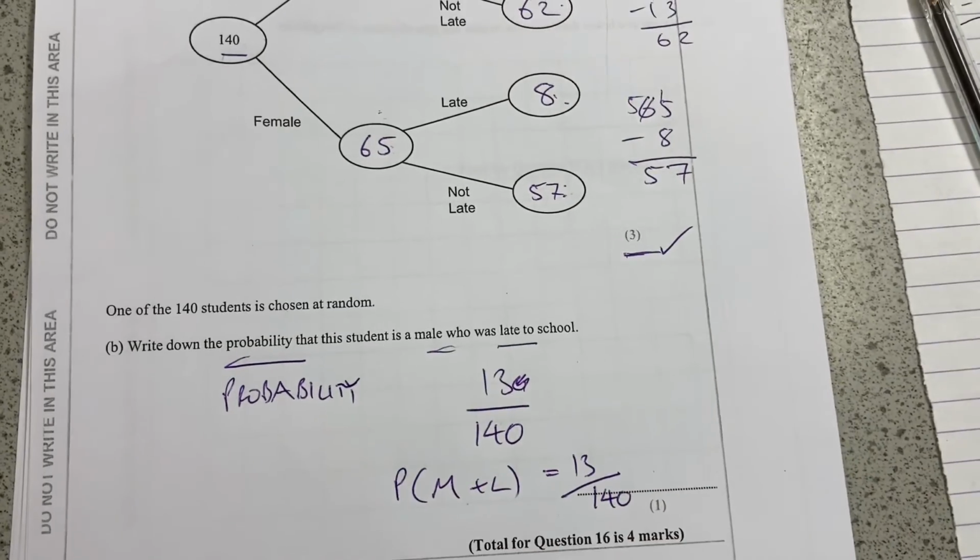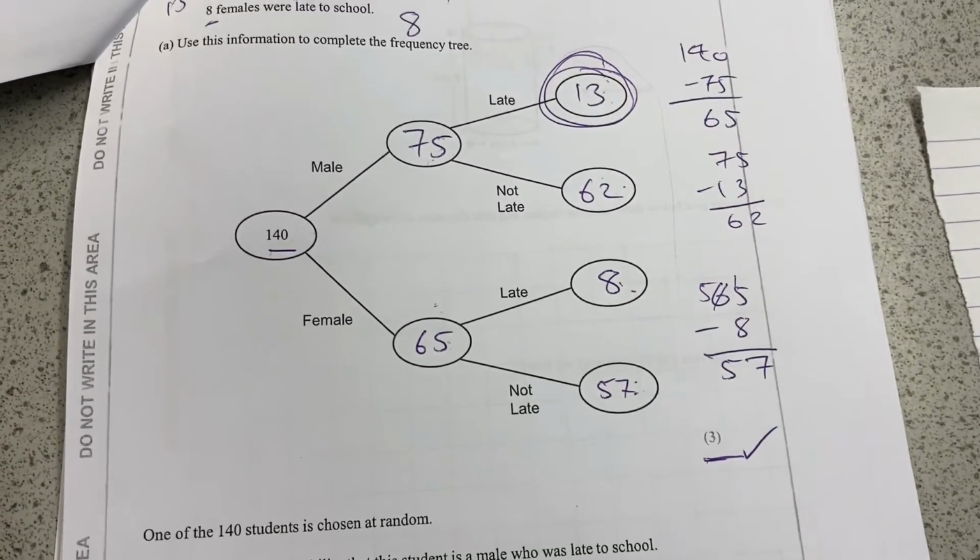Okay, so we've done bar charts, we've done algebra with substitution, and then we've done some frequency trees.